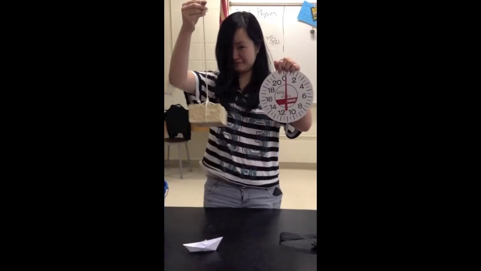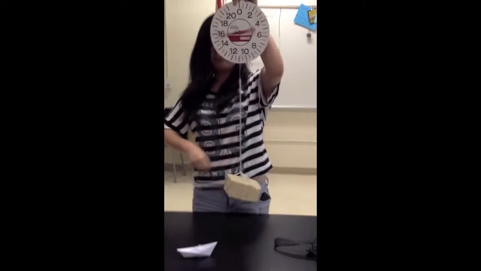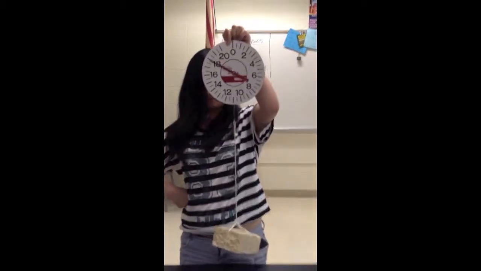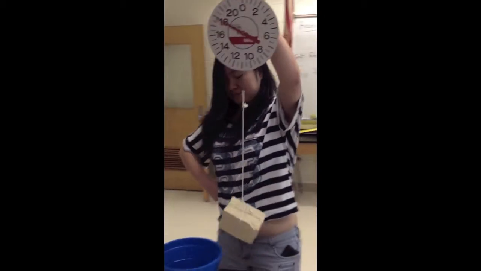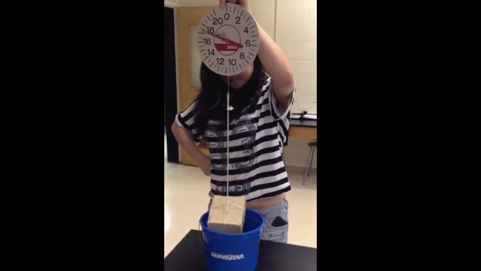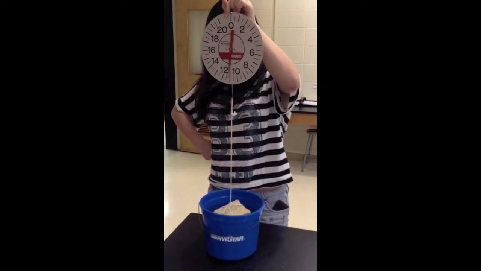Now let's look at Kelly's demonstration and do an example. She hooks up a block and weighs it. It says 18 newtons, and then she puts it in water. As the reading gradually goes down, it ends up at 10 newtons. So what is the density of the block?